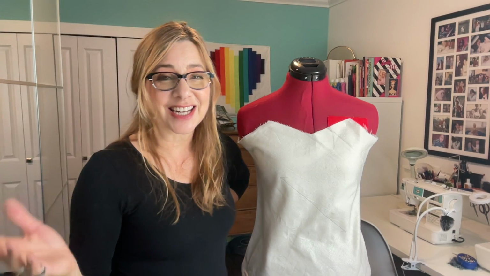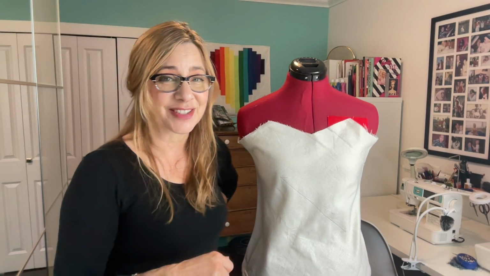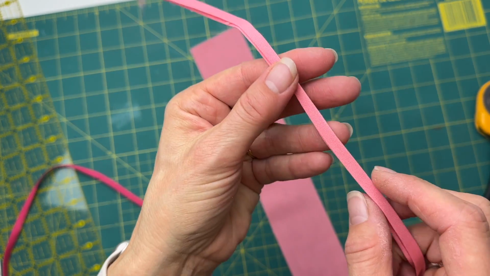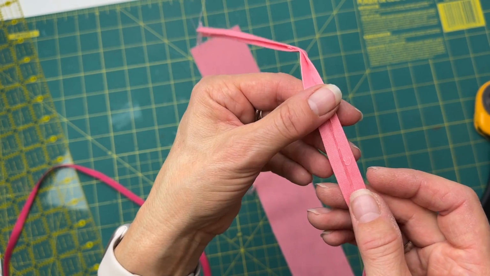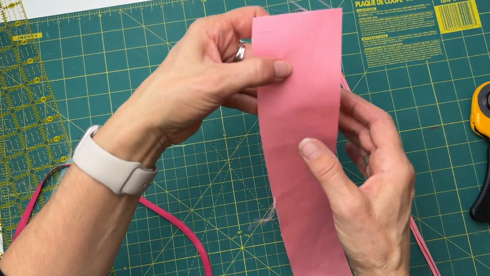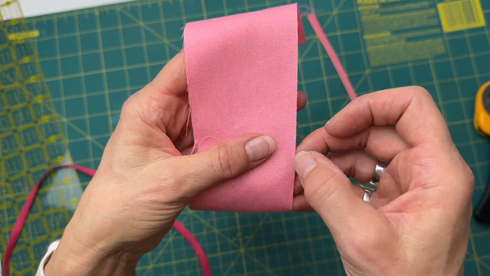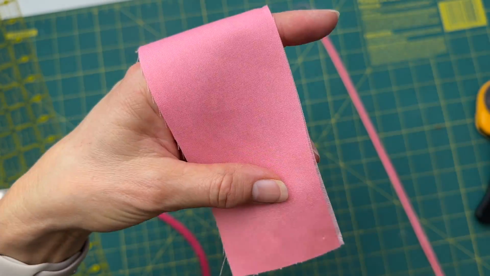There's one other way that I'd like to show you how we use bias. It's the way we use bias trim. Let me just show you what I mean. This is a skinny strip of, I can't call it bias trim, it's just trim, I guess, because I just made it myself. I cut an inch wide strip off of this strip of fabric. You can see that this is on the lengthwise grain as the threads are running this direction.